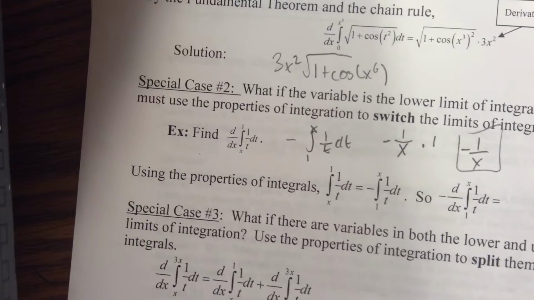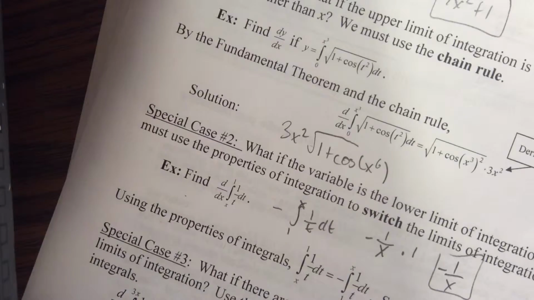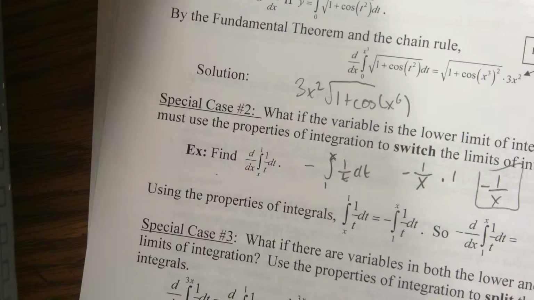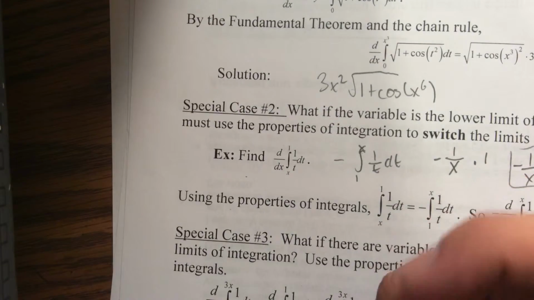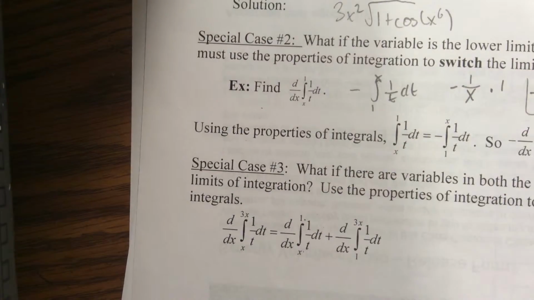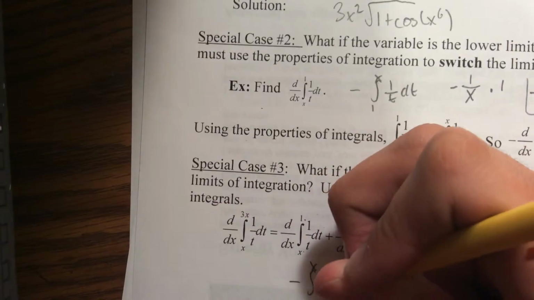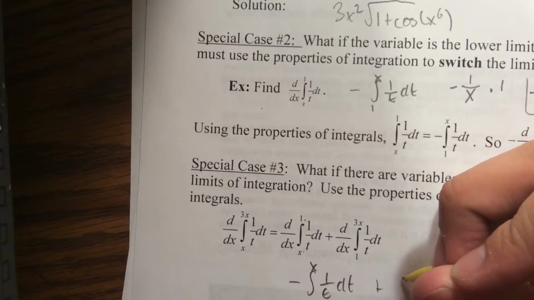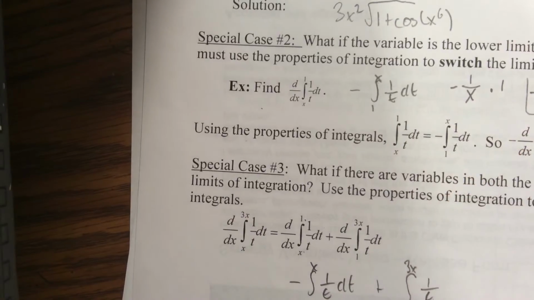And special case number 3 is what if there are variables in both the lower and the upper limits of integration? Use the properties of integration to split them into two integrals. Since this is, again, in the lower limit of integration, you just flip them around and you get negative the integral from 1 to x of 1 over t dt plus the integral from 1 to 3x of 1 over t dt.